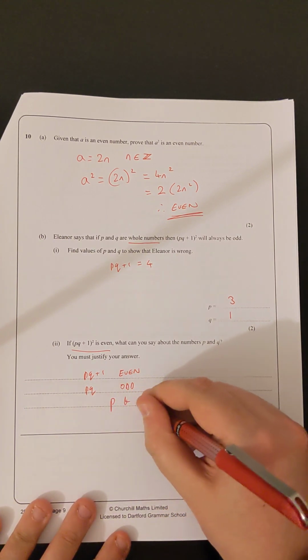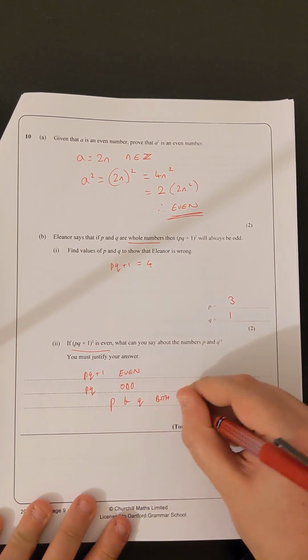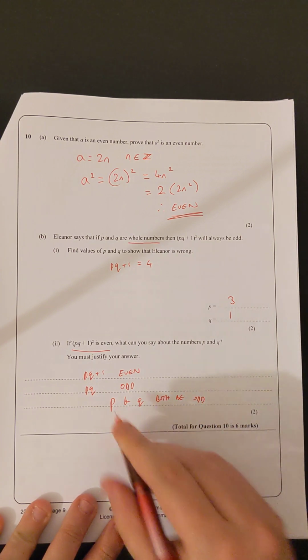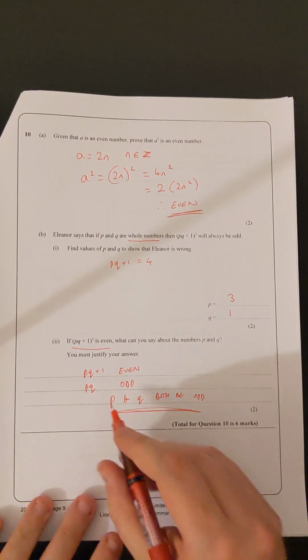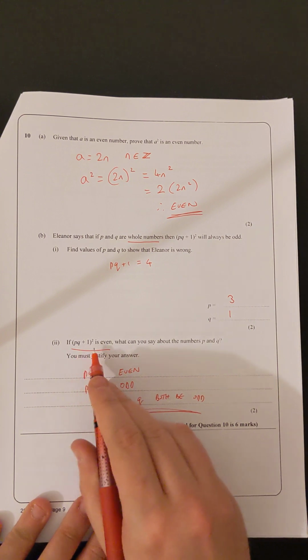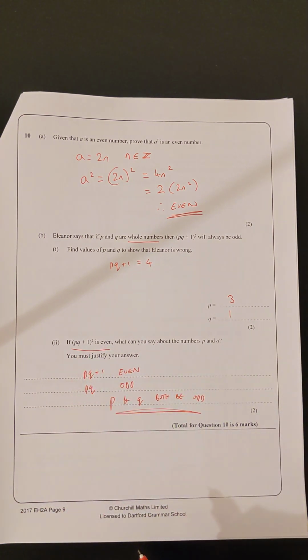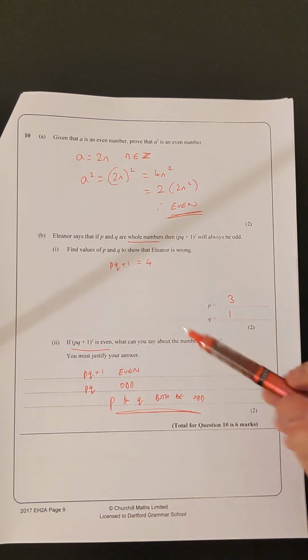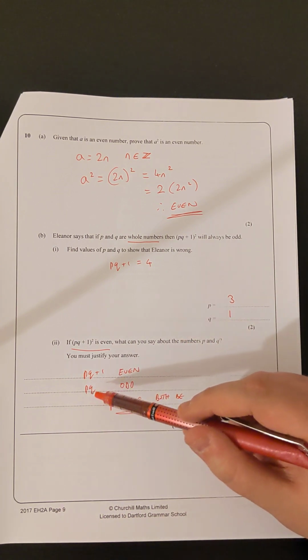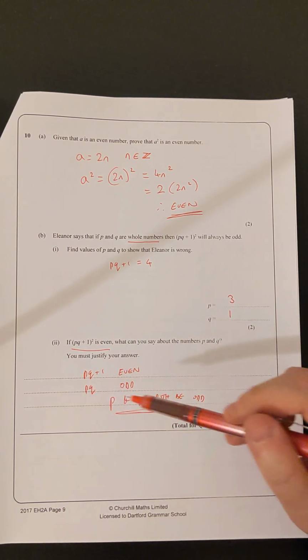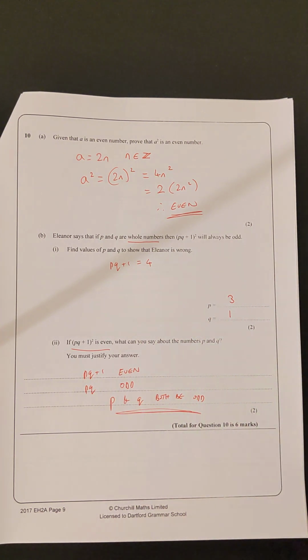So p and q must both be odd in order for the product of pq to be odd, so the pq plus 1 to be even, and so that squared to also be even. I could also think of that just in terms of if either p or q have a factor of 2, then p times q must also have a factor of 2, so must be even. So both p and q have to be odd for their product to also be odd. And that's a slightly unusual question, but quite a nice way to explore proofs and disproofs. And that's the next few questions sorted.